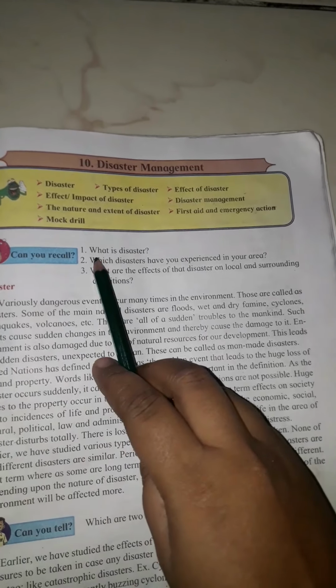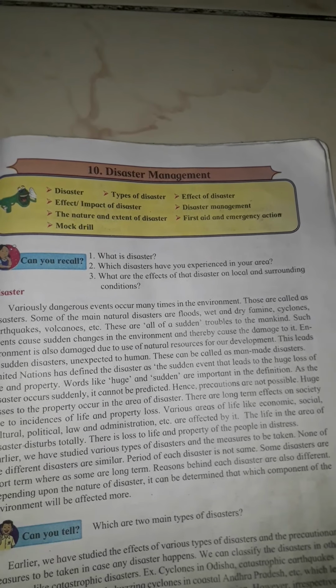Can you recall what is disaster? Here we all have to recall the disaster which we have seen in standard 9th and 10th. Disaster is nothing but a sudden incident, or you can say a sudden event, that causes heavy damage to life as well as property. I'll repeat the definition. Disaster is nothing but a sudden event or sudden incident which causes heavy loss to the life as well as to the property.